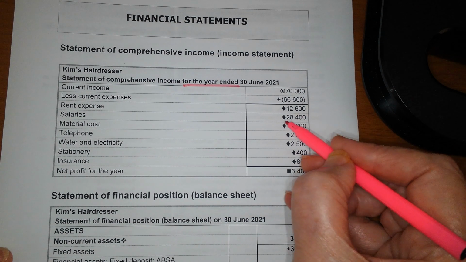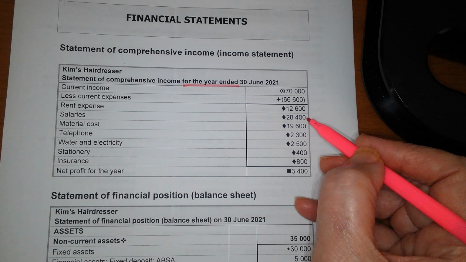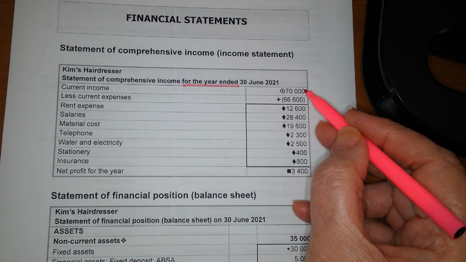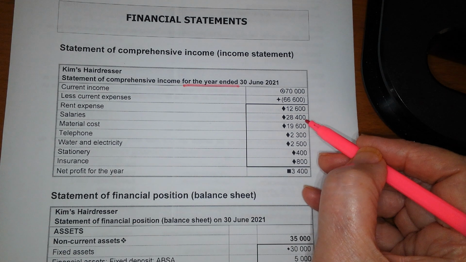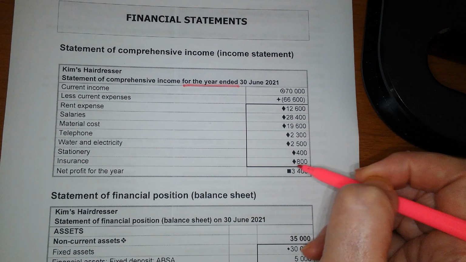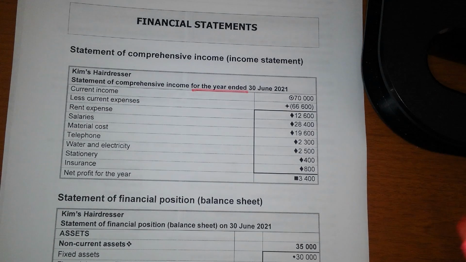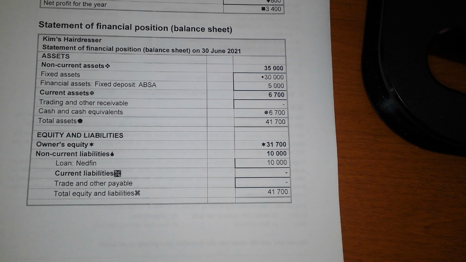For the salaries, we will have to decide, will we work longer hours so that we can do more people's hair in a week so that we can increase the income to pay out this expense, or will some of the people have to leave so that we can reduce the expense? So you use the figures in the income statement to see how you can improve income and how you can reduce expenses. The second one is the statement of financial position, the balance sheet.